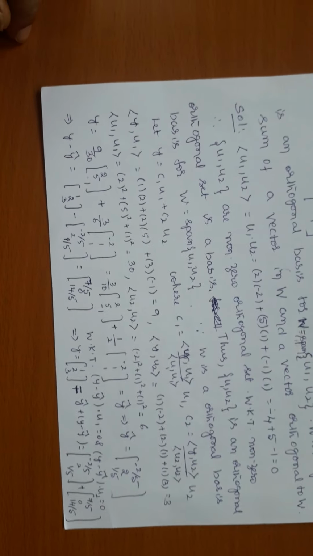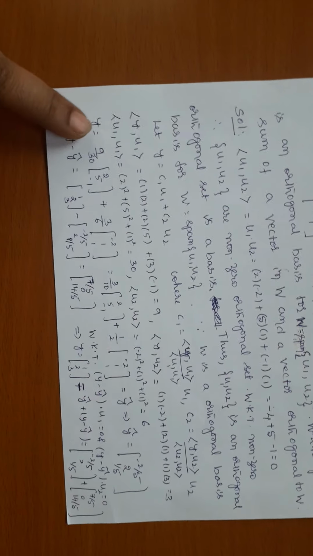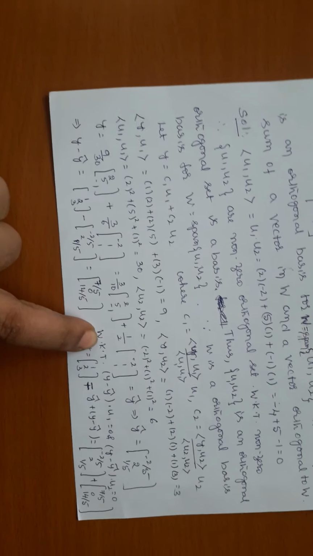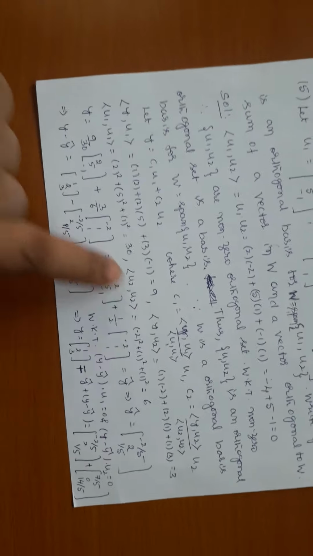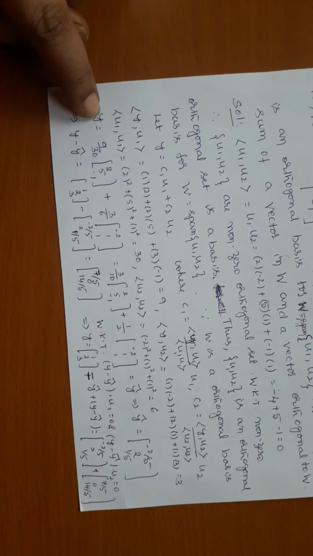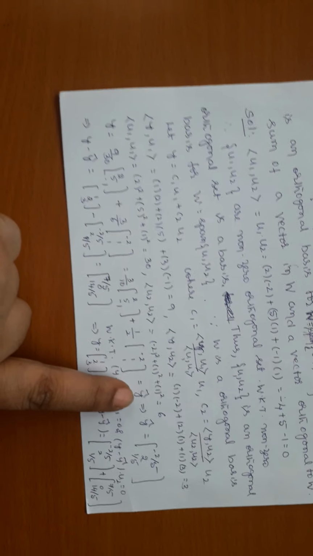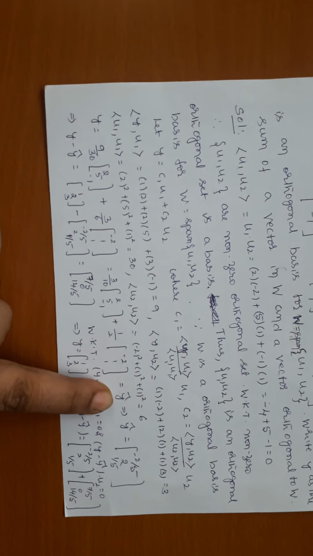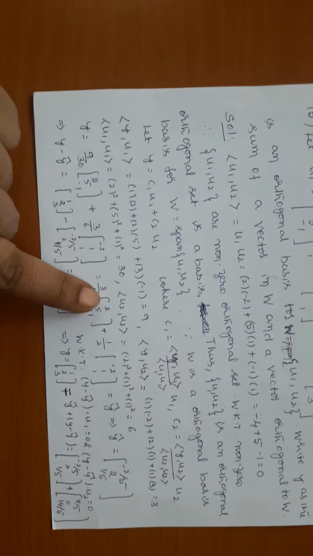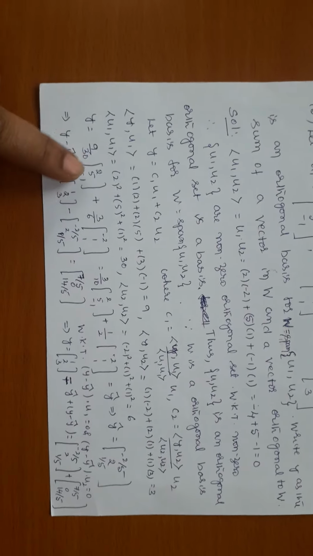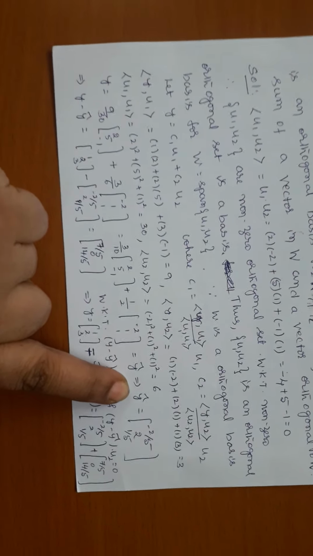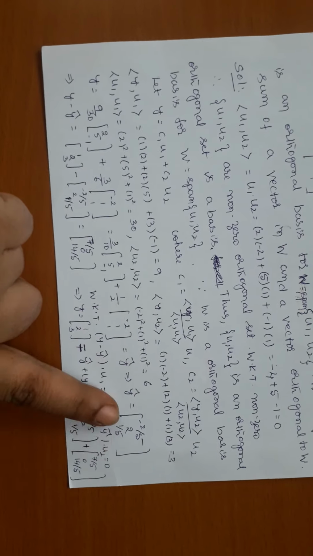That vector is orthogonal to W. Now here we express y as the linear combination of u1, u2, where c1 is 3 by 10, c2 is 1 by 10. Suppose you simplify this, we get y cap, the projection of y onto W. Please try to understand, this gives the projection of y onto W. Y cap is nothing but the projection of y onto W.